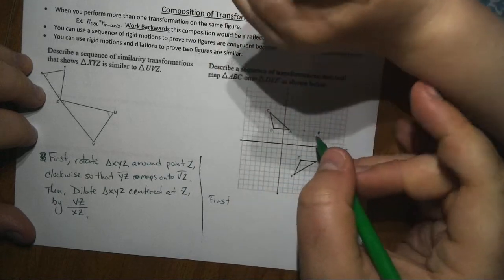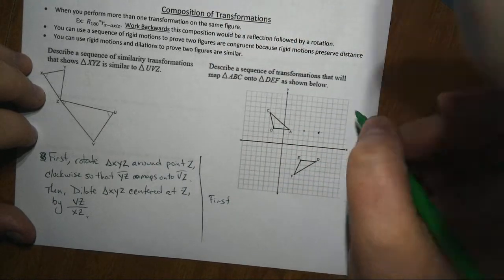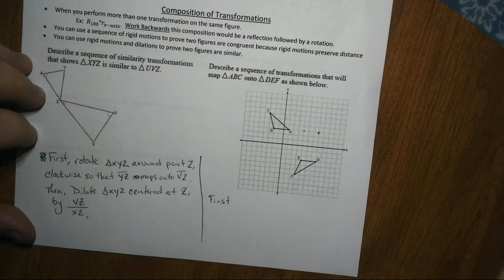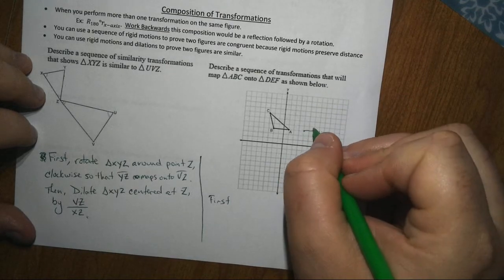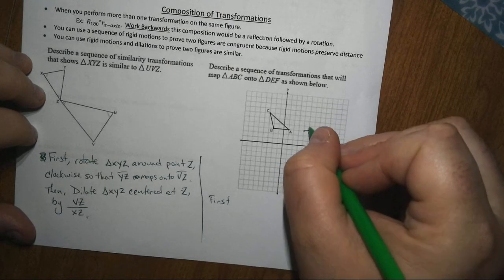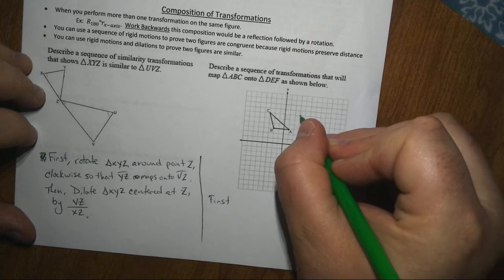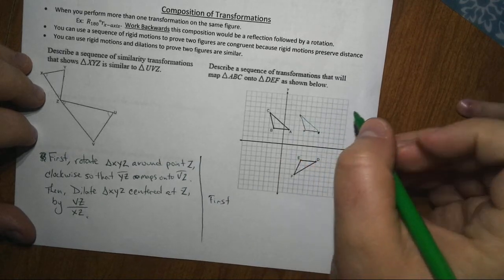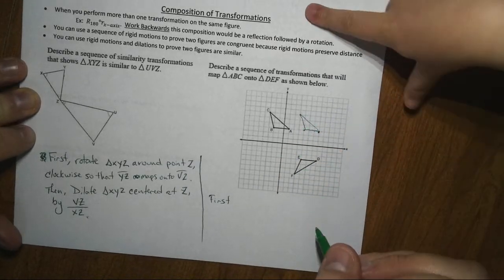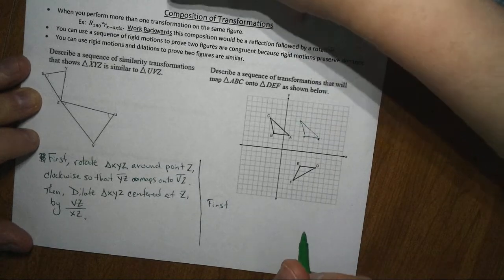And then F should be, all right, get out of here, you. All right, it's basically up 3 and over 1. So it's going to be right here. So this is where I want to move this to. And then I can reflect it right over that line and get it across. And there's an inchworm on my paper.